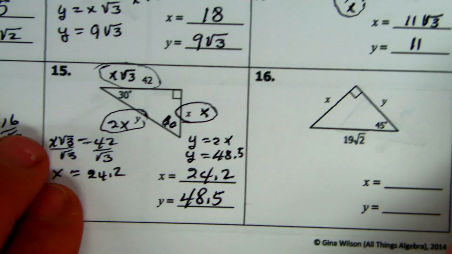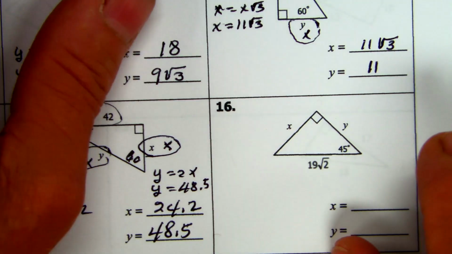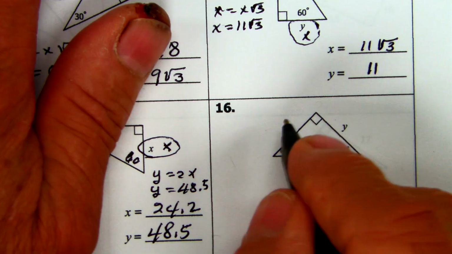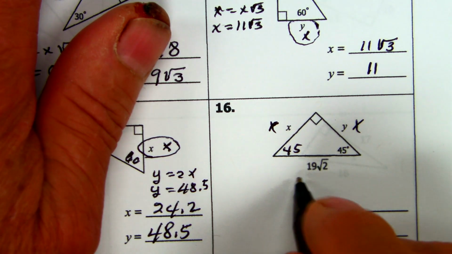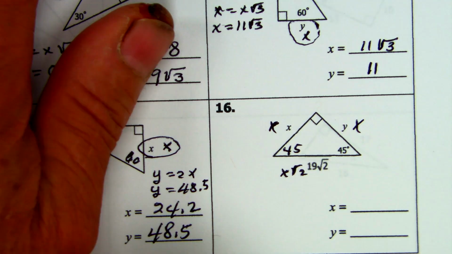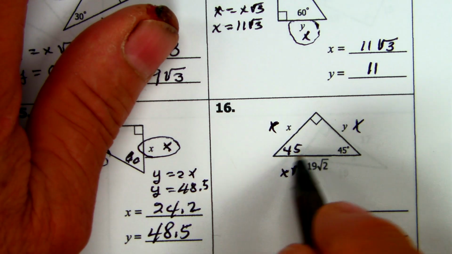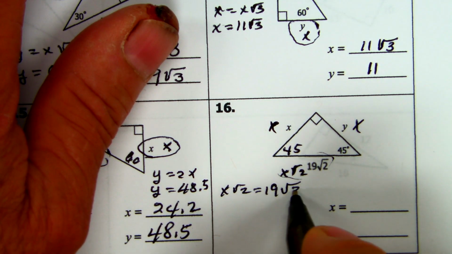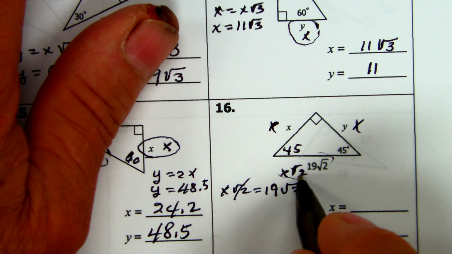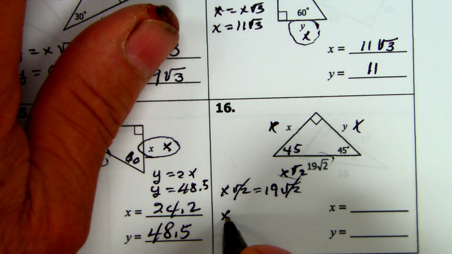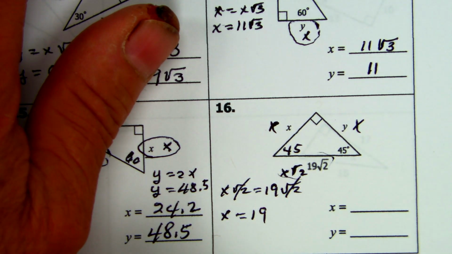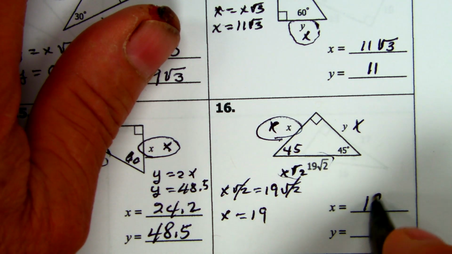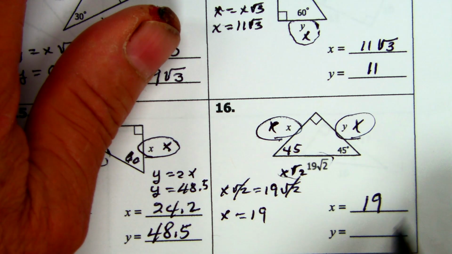Okay, number 16. Let's look at 16. So 16 is a 45, 45, 90 triangle. We know this is x, this is x, this is x square root of 2. So here we have a match right here. So x square root of 2 is equal to 19 square root of 2. The square root of 2's cancel each other. So x then is equal to 19. Okay, so here our x and their x are the same, so this is 19. Y is also 19.